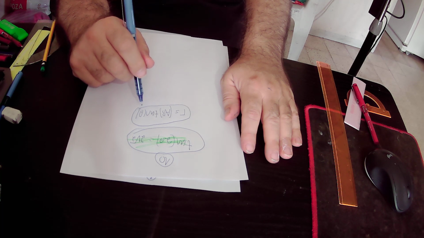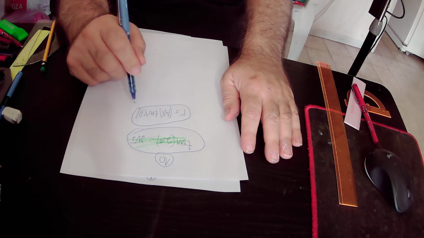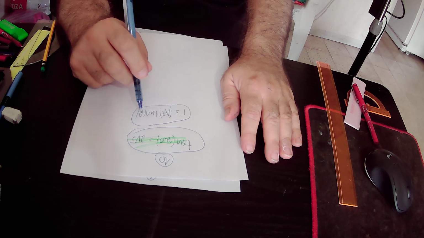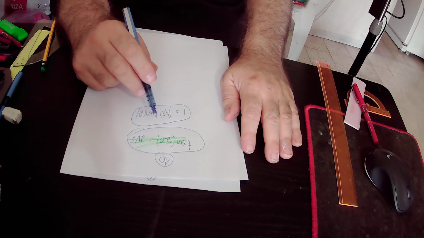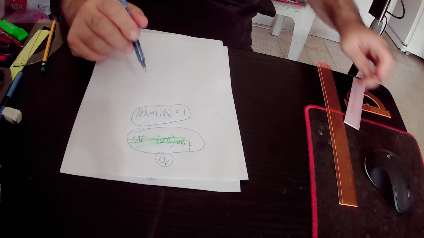In order to find the value of tangent theta from tangent 2 theta, we will use a special trigonometric identity.